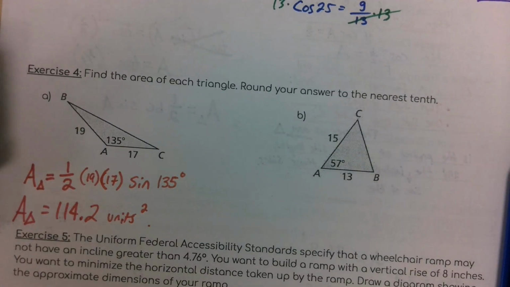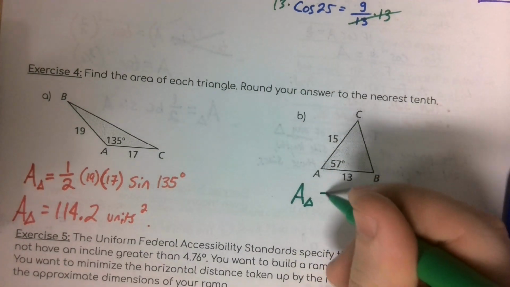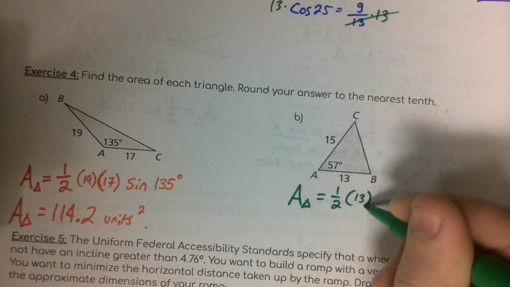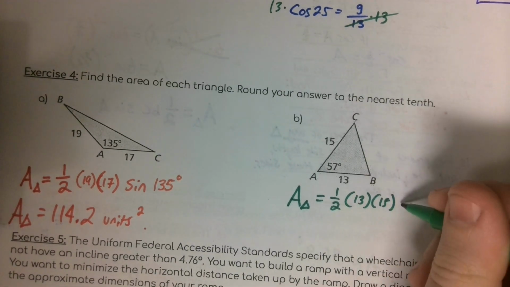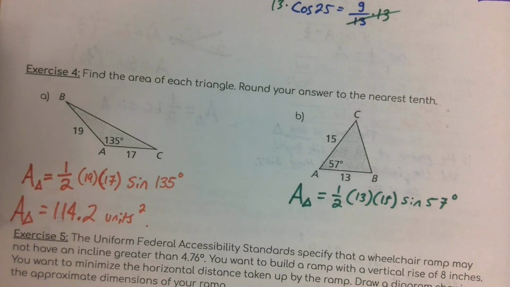Anytime you have the two sides and the included angle, you can use this formula. Want the area of this triangle? Well, we have to do 1/2 times 13 times 15, since those are the two sides, times the sine of 57, since that's the included angle.